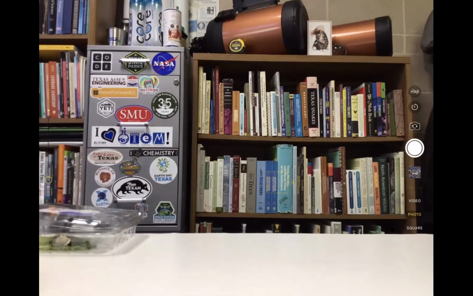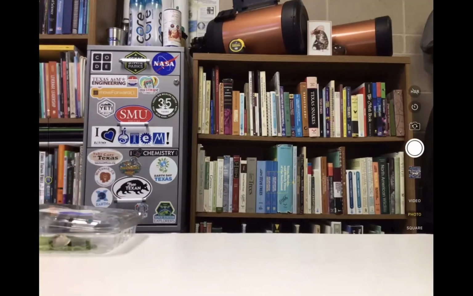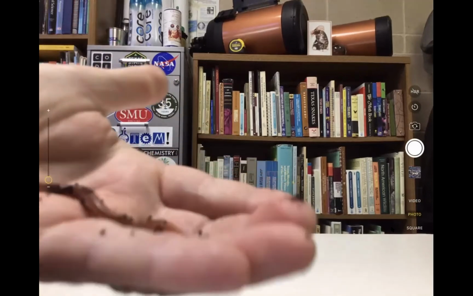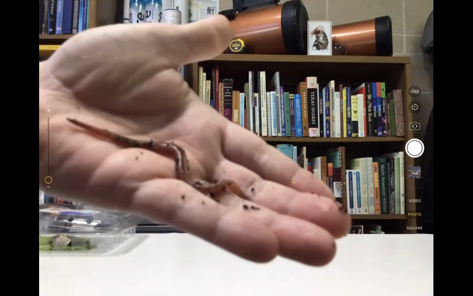So that was a pill bug. Now let's look at a red wiggler. Ooh, and he is doing exactly what his name says. He is wiggling around. Let me try to get him in the camera there so you can see him. He jumped right out of my hand for a second there. There, he finally calmed down.